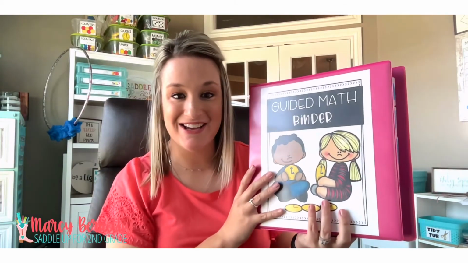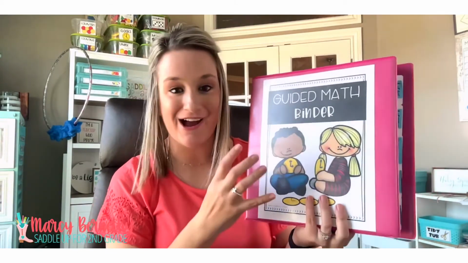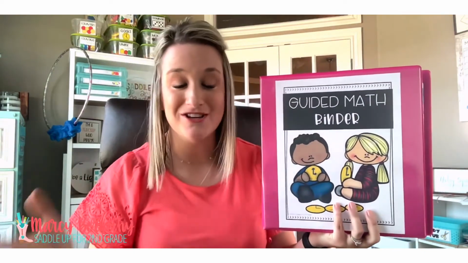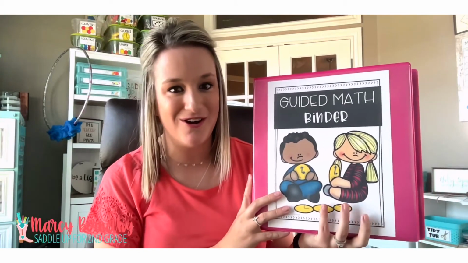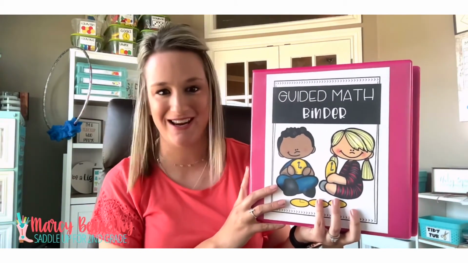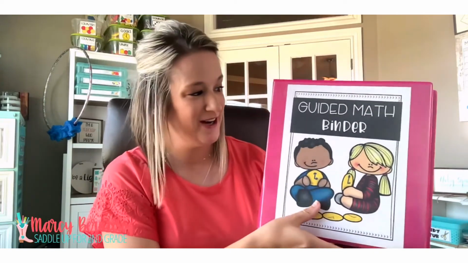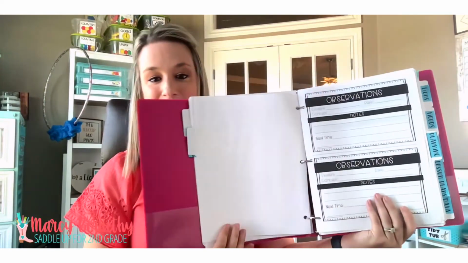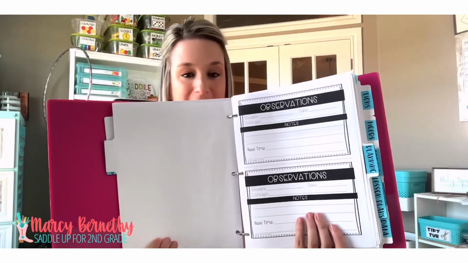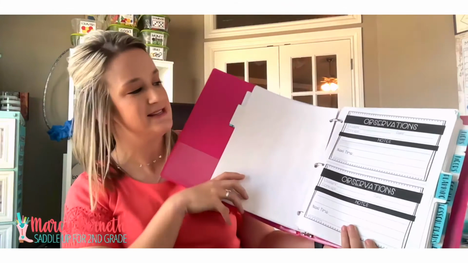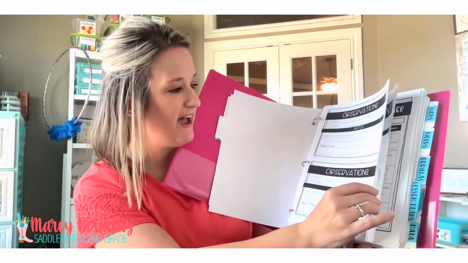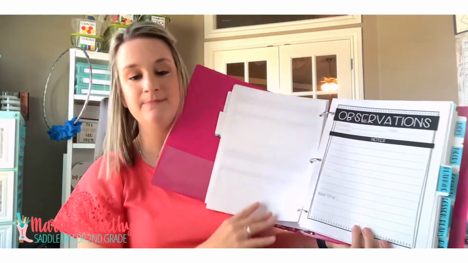After I get done with my note taking, I store all of them inside my guided math binder, which I shared all about in a previous video. So be sure to head over and check that one out after this if you have not already. Inside my guided math binder, I have a section labeled observations. In here, this is where I keep all of my blank note-taking templates. I have half-page templates, and I also have full page options.